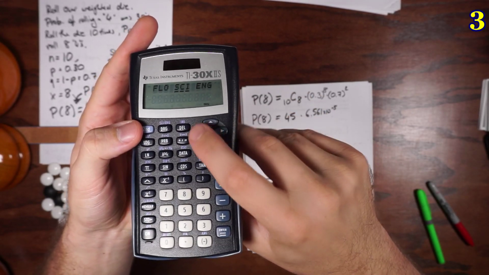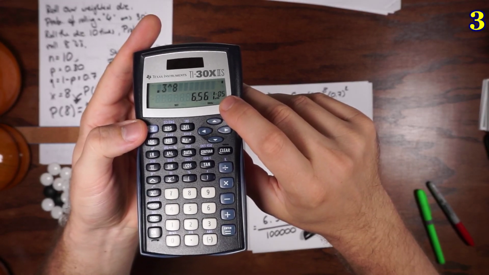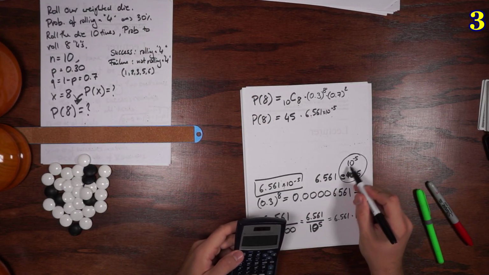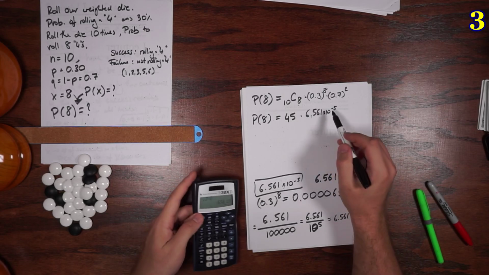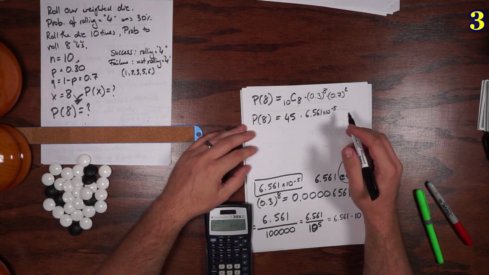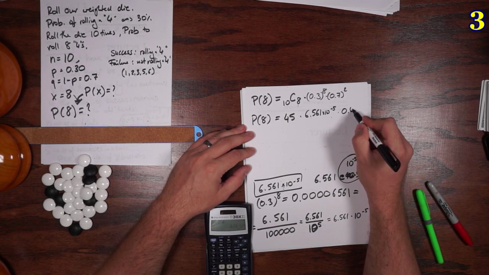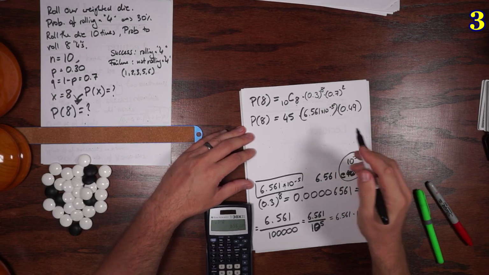Long, scientific, which is the negative fifth. So either you get E to negative 5, you get 10 to the negative fifth. You have some notation here, and that's this number. And then you have this, which is times 0.49. Three of those 3 things.